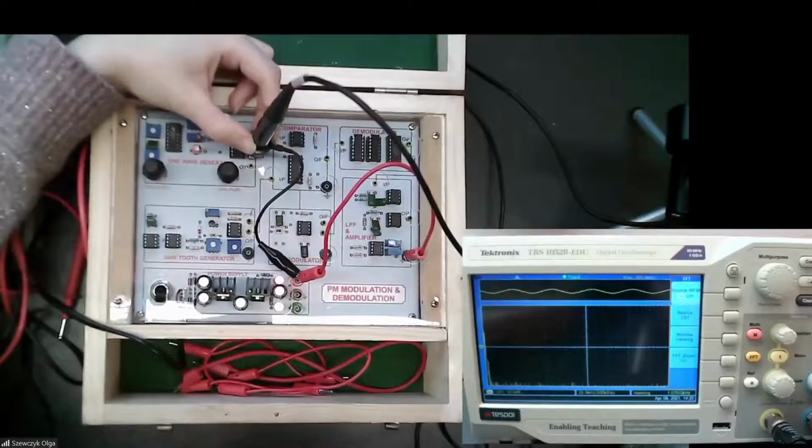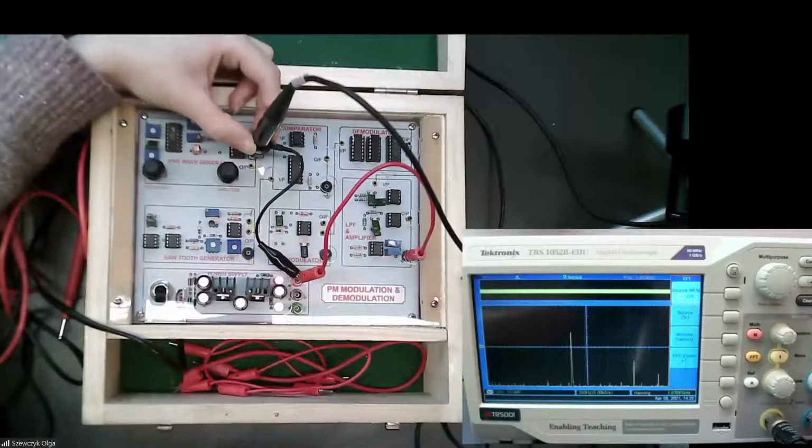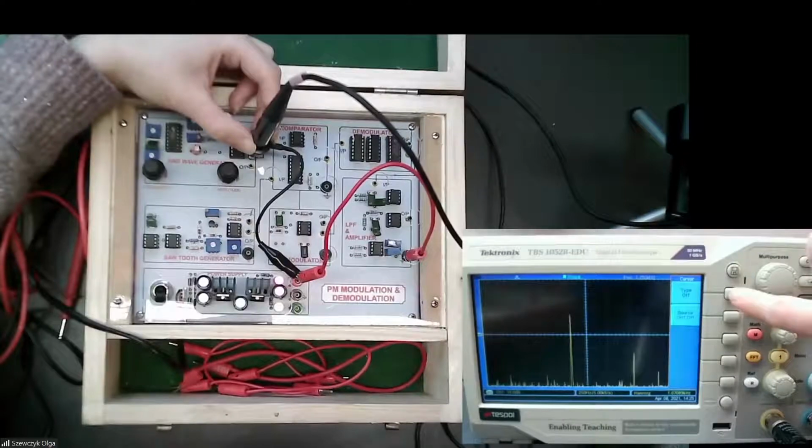And now we need to adjust the scale. And we are going to read the peak frequency using the cursor here.